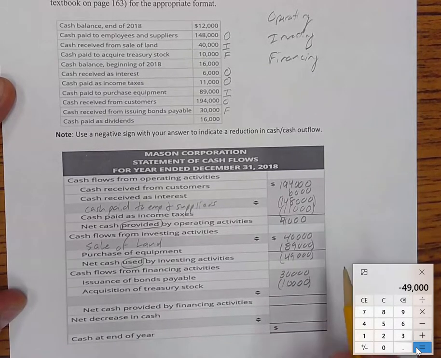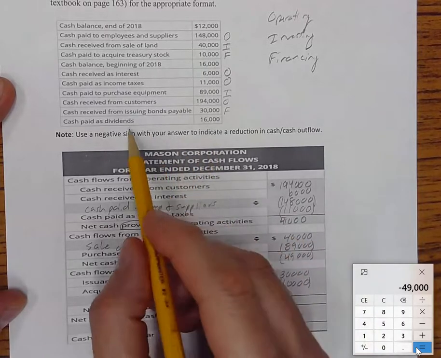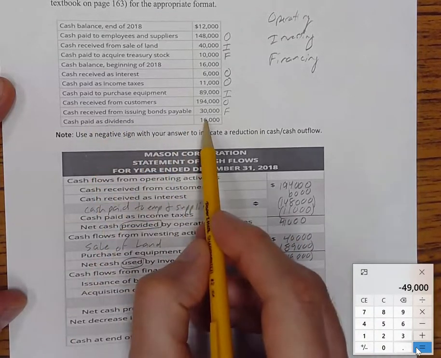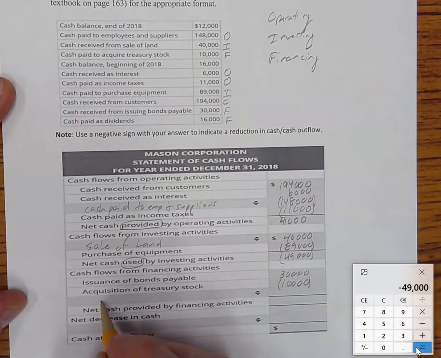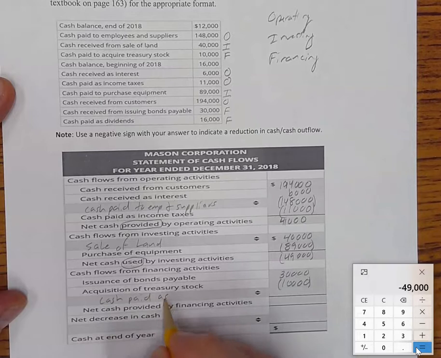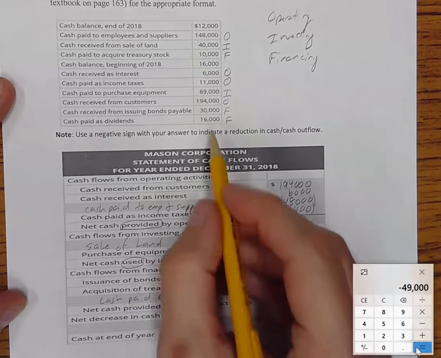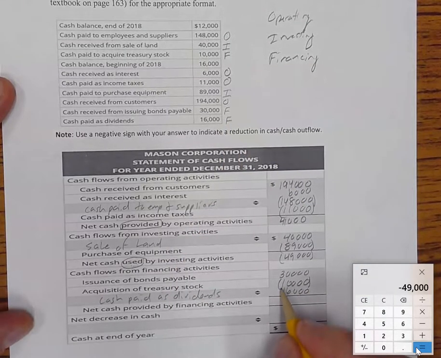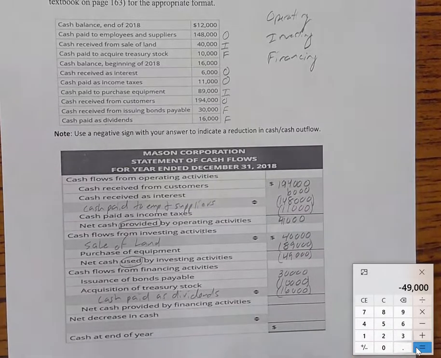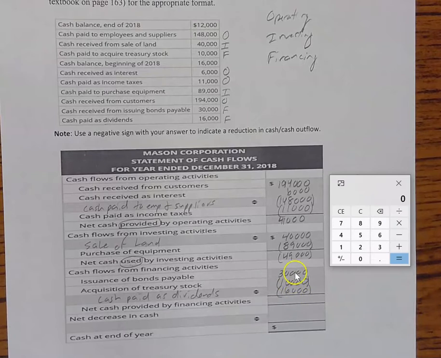And then we're starting to run out of things, so let's see what we got. Cash paid as dividends, that is our other financing activity that they're looking for here. Cash paid as dividends, or something like that. Okay, and we paid 16,000, so that's going to be a negative figure. So let's clear out the negative 49,000 from the investing activities.